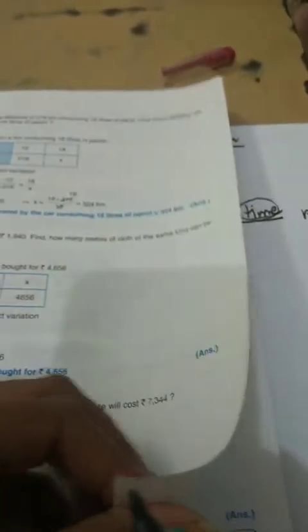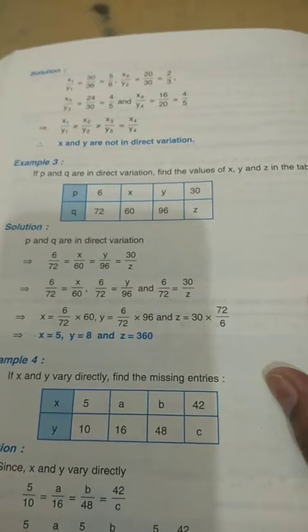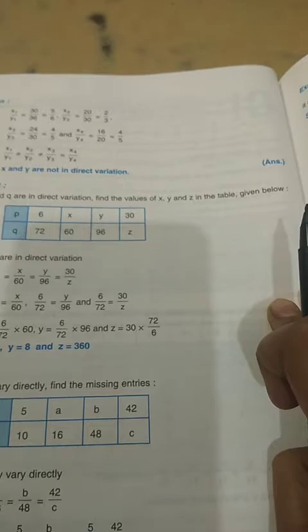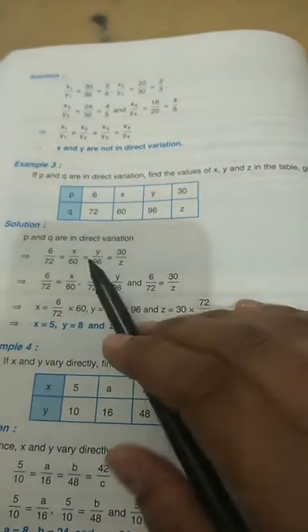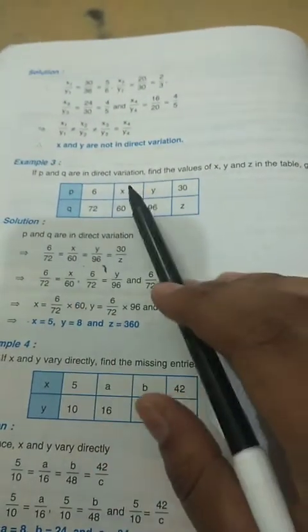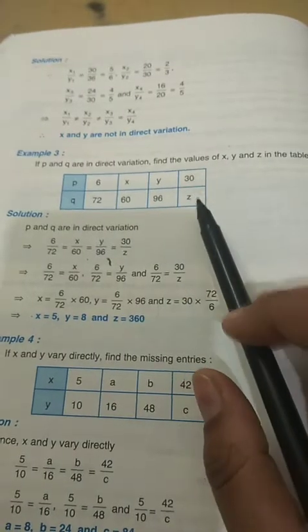Now in the book there are some examples given, and then we will solve the questions from the exercise. Students, there are some boxes given here. In this box we have to find the value of x, y and z, and it is said that it is in direct variation. So it is 6 upon 72, then x upon 60, y upon 96 and 30 upon z. You have to find the value of x, y, z.